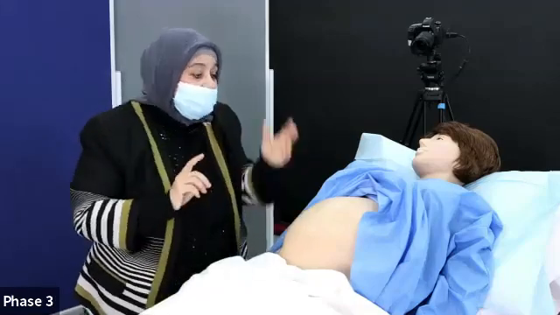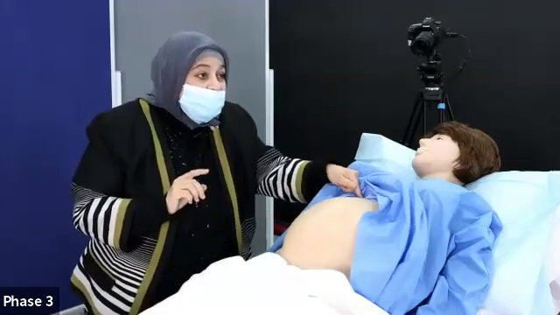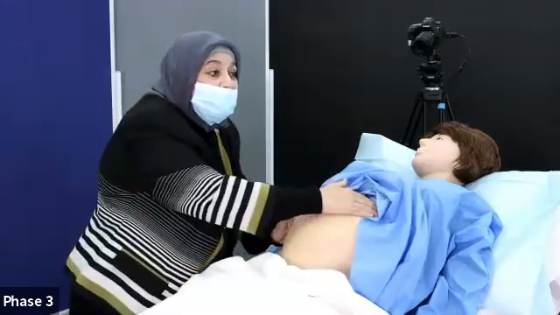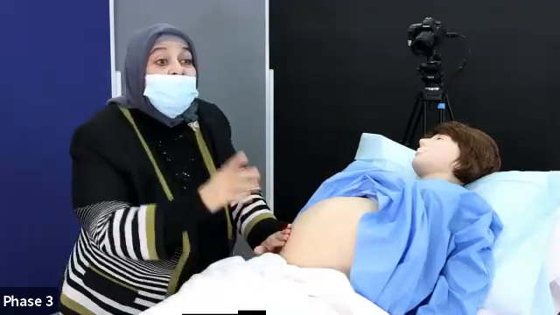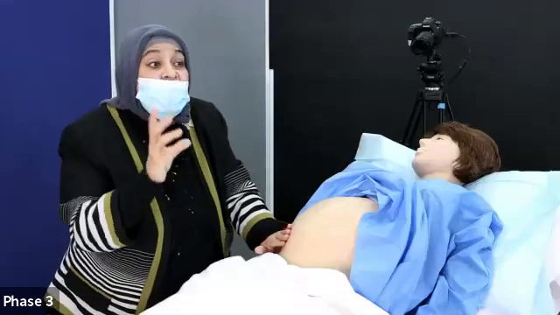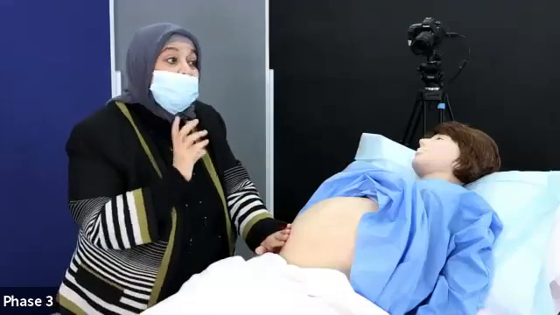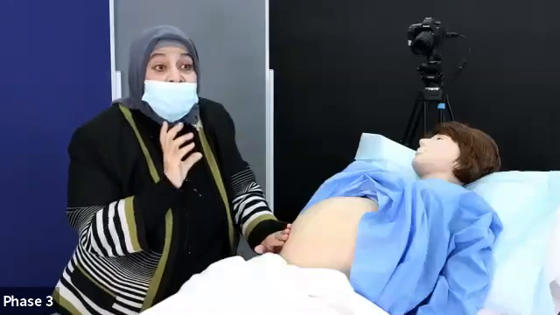Then next step. I will repeat fundal height, fundal grip, lateral palpation. After lateral palpation, we call it the pelvic grip. We have the first pelvic grip and the second pelvic grip. What do you mean by pelvic grip?